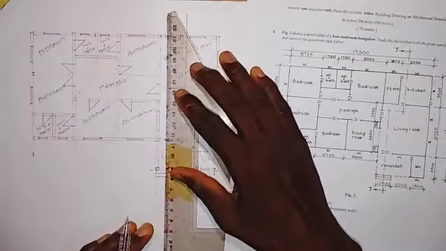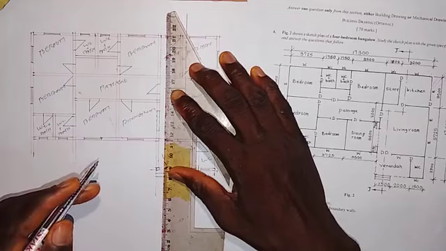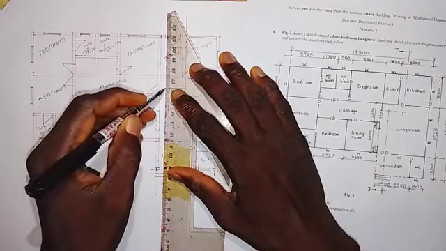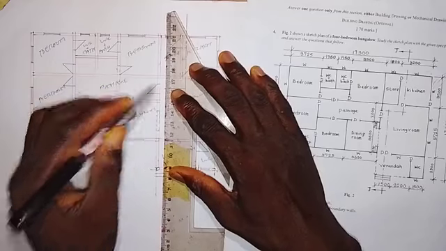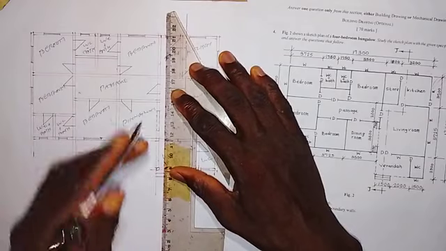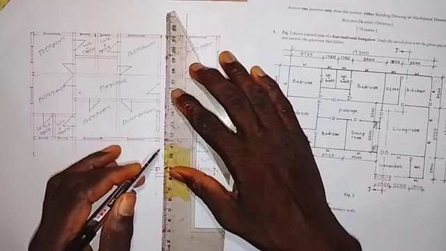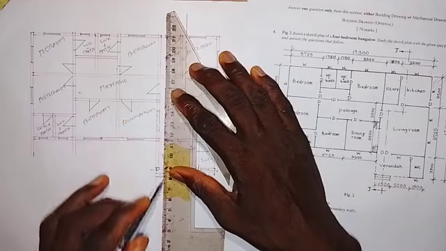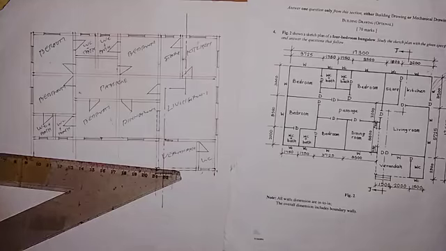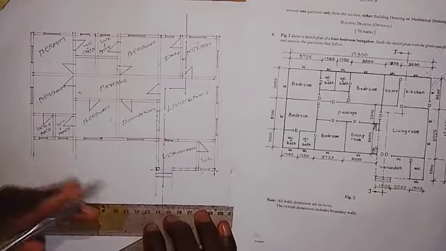All right, so then it goes from here. All right, so here we have the cutting plane. We have to put the arrowhead on it.